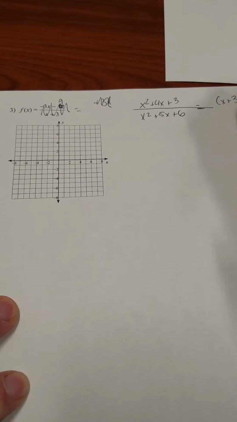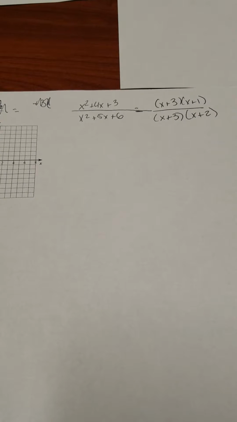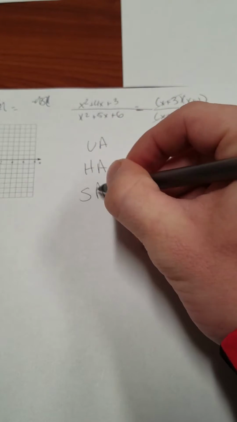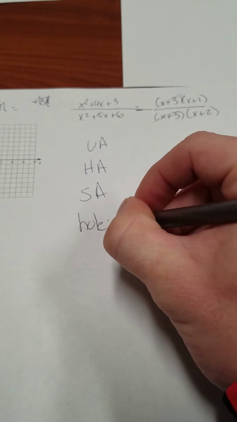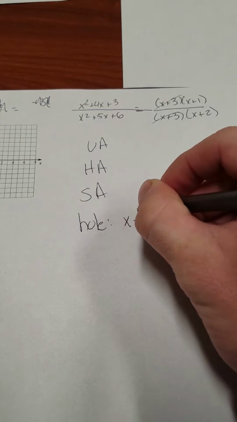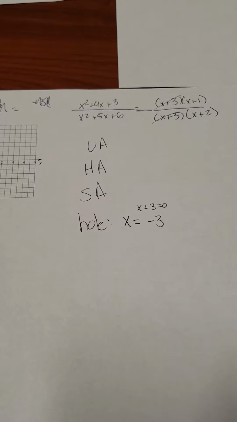x plus 3, x plus 1. Factor the bottom, x plus 3, x plus 2. All right. And we decided that these two things cancel. So VA, HA, SA, hole. Those canceled. We decided that there was going to be a hole at x equals -3, because remember, you've got to set it equal to 0 and solve it. So there's a hole at x equals -3.